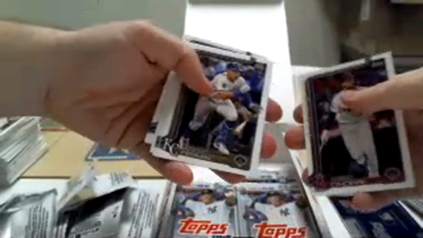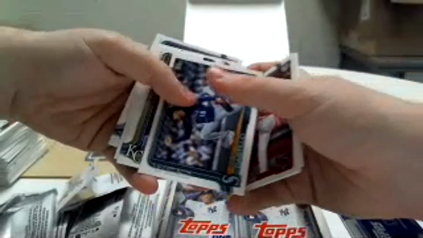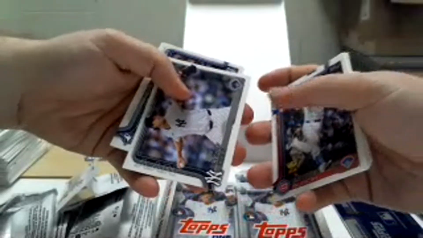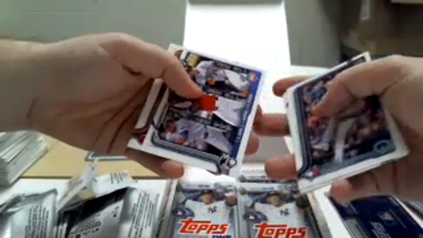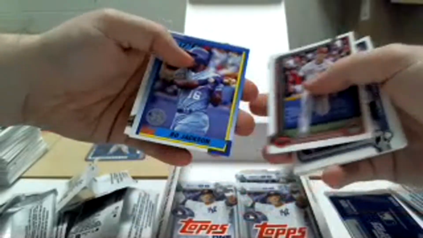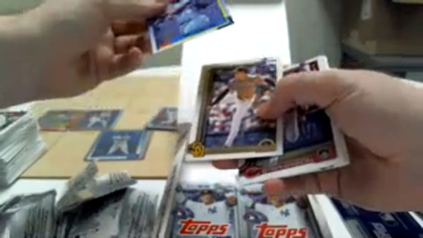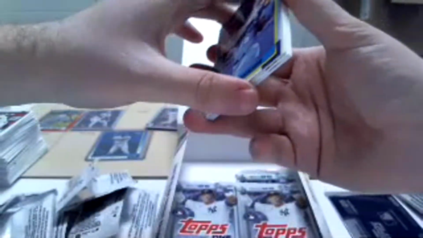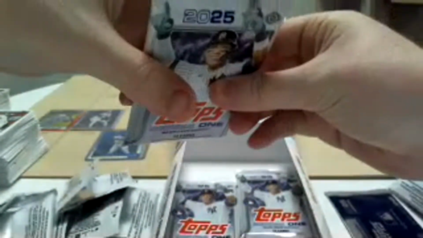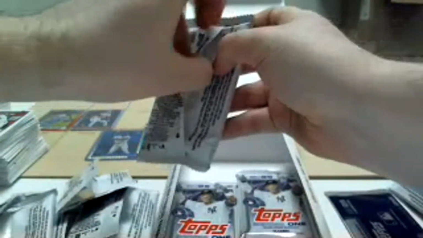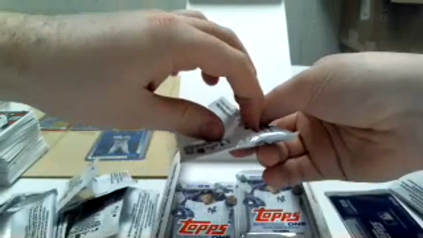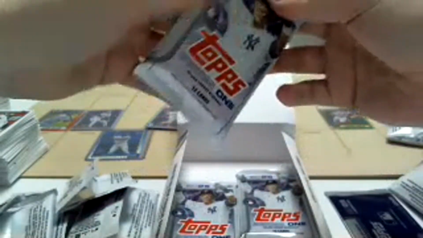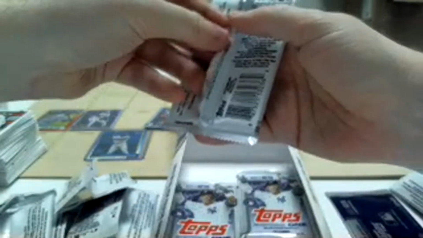All right, here we go. Logan, Fermin, Fetty, Castillo, Gentry, Bush, Cole, Bassett, RBI leaders, Stevenson, Jackson, Sean Reynolds, and then Bo Jackson 35th anniversary. Wow, there have been a couple of Bo Jackson cards now. All right, here we go. Last 3 packs of this box.